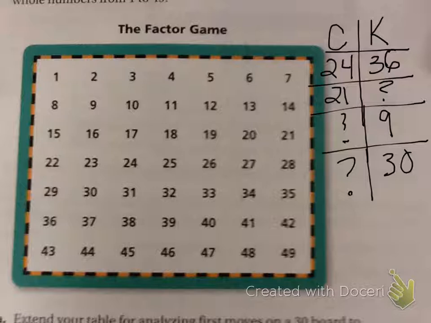Letter A says, in round 1, Kathy chooses 24, so I'm circling 24 with one color. Make a game board. Mark Kathy's choice and Kiko's factors. So remember, you can only mark the ones that aren't already circled. So immediately I'm going to circle 1, because I know 1 times 24, which is already circled, equals 24. 2 and 12. 3 and 8. 4 and 6. And if I add all of those up, that equals 36.